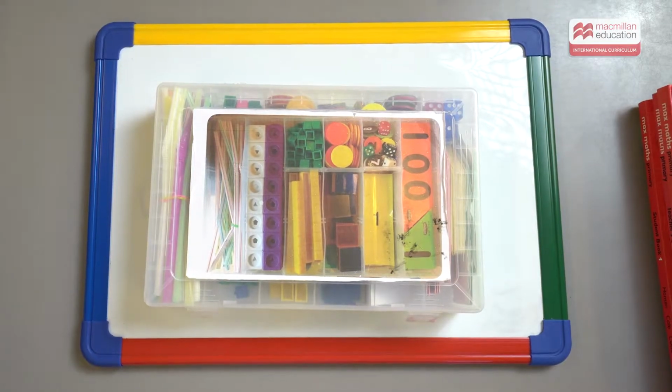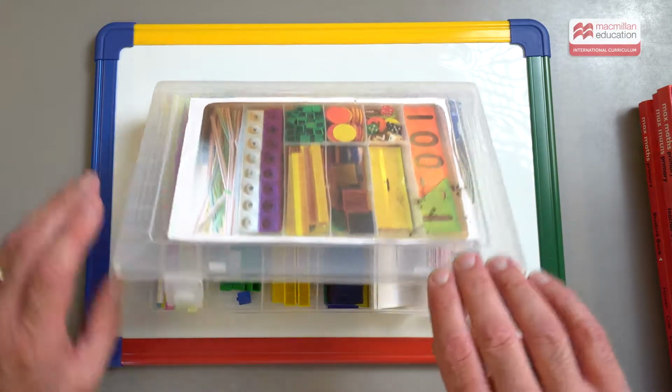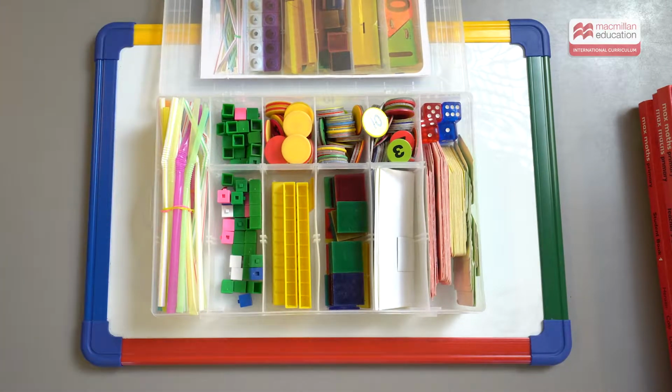In this section, I'd like to look a little bit more in depth at how we might use concrete materials to help, not just with the anchor task, but also with the other tasks during the lesson. So, as an example, I've made up this box of some typical resources you might want to use. Inside, you can see a whole range of different things.